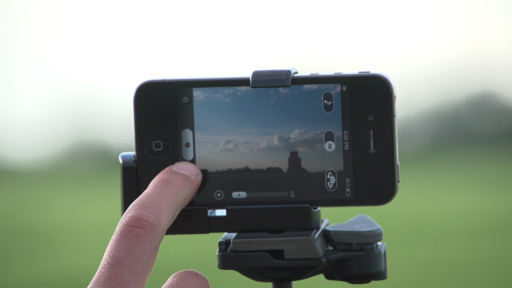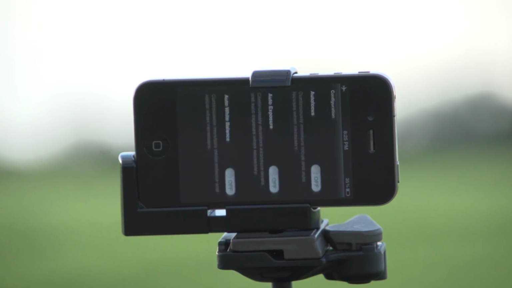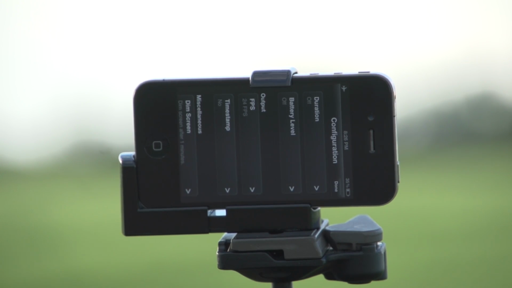Now, open up the settings of the app, and you want to go where it says camera settings and make sure all of the automatic settings are off. Now go back to the camera settings after you've done that and make sure the timestamp is also off. If you really want a timestamp on this, it's much easier to put it on afterwards because you can't take it off after you've done it with the app.